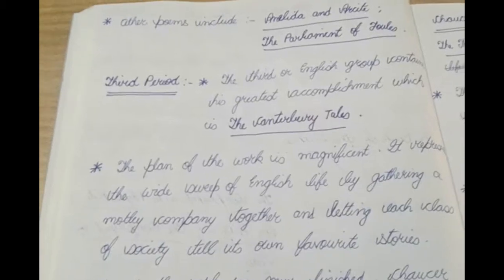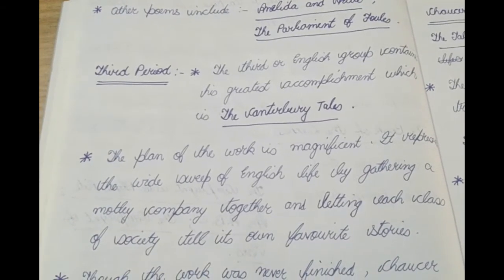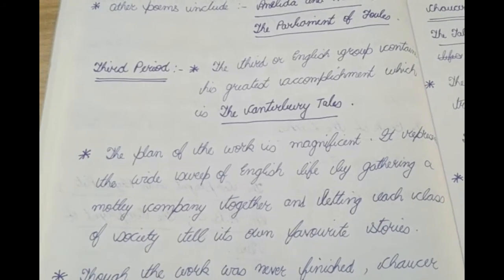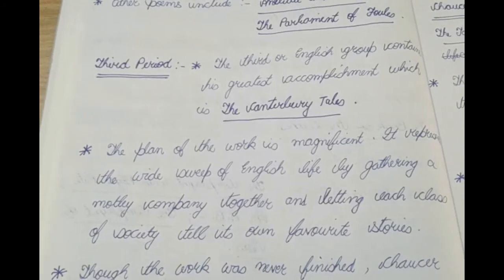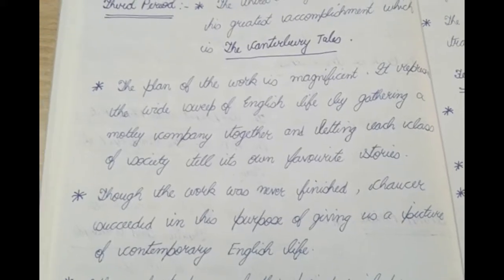Then we come to the third period, which is one of the most important periods in terms of the great works that he had written during this period. The third, or English group, contains his greatest accomplishment, which is the Canterbury Tales. The plan of the work is magnificent.